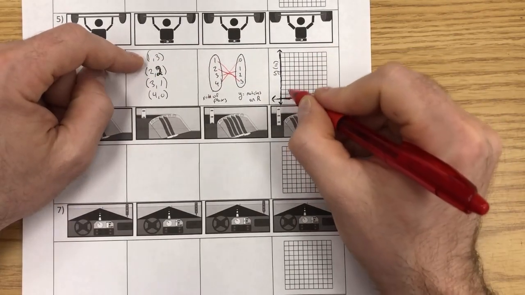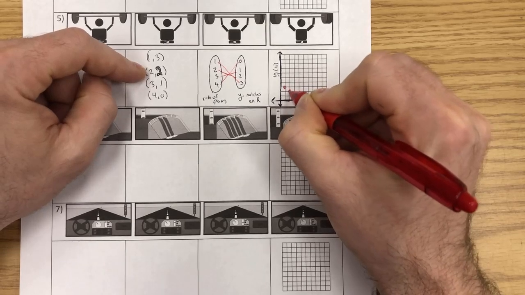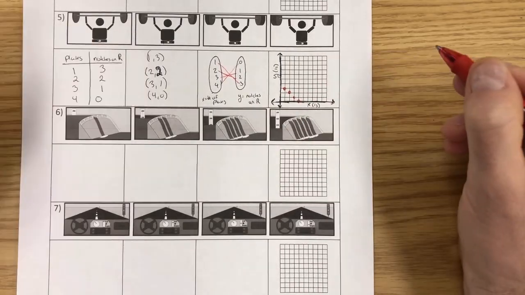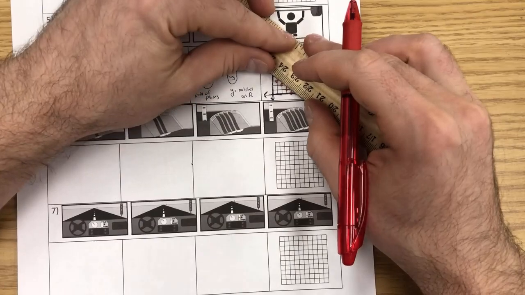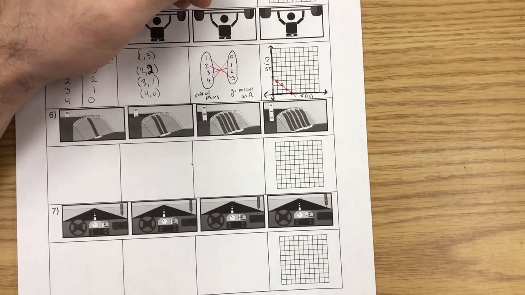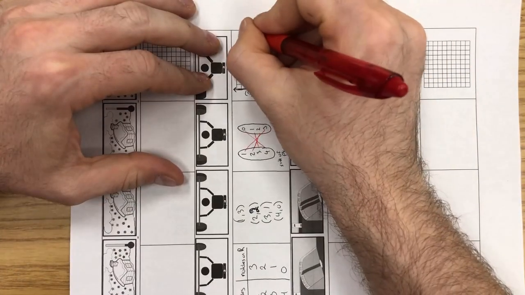We're dealing with 1, 3, 2, 2, 3, 1, and 4, 0. Well, that's a very short and very close line. Boom. Exactly what we thought. A negative linear relationship.